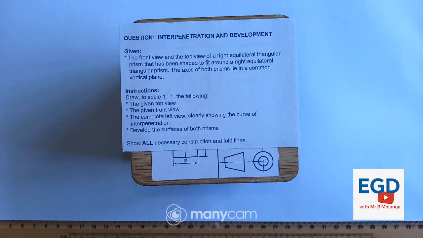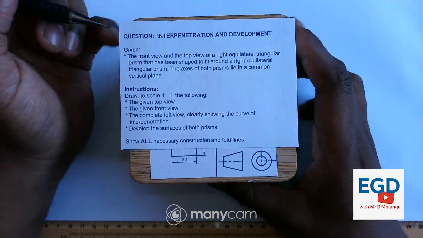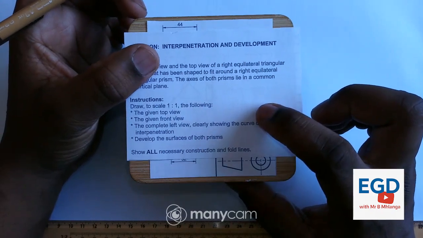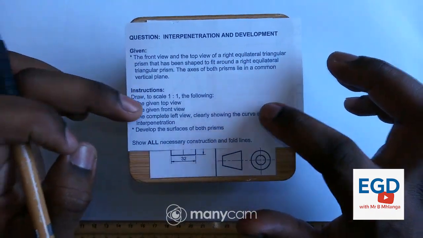Today we are going to work through an interpenetration and development drawing question. I'll take you step by step through the question or method so that you can understand the concepts clearly and avoid common mistakes. So grab your drawing instruments and let's get started. So we have a question here, interpenetration and development. This topic is presented in first angle orthographic projection.